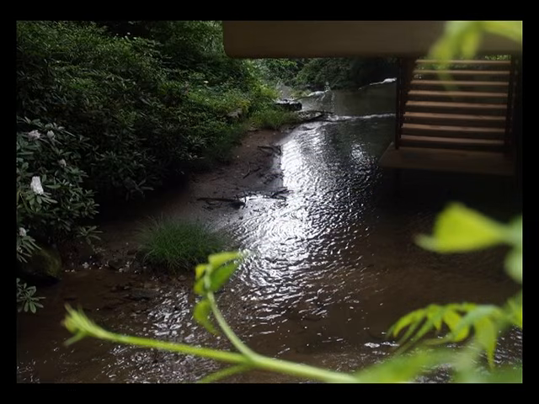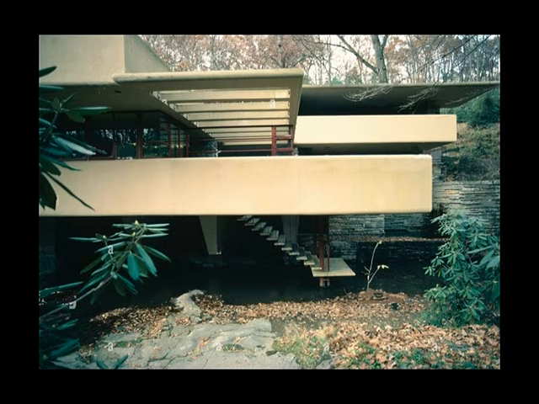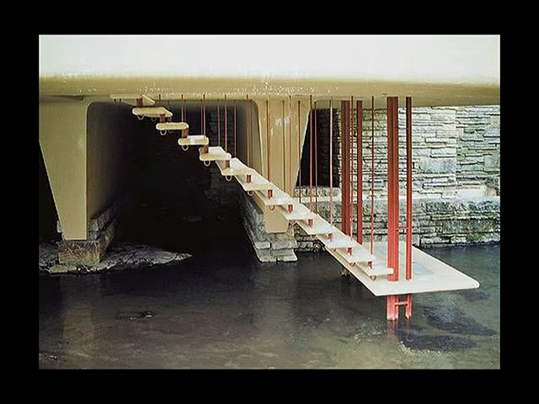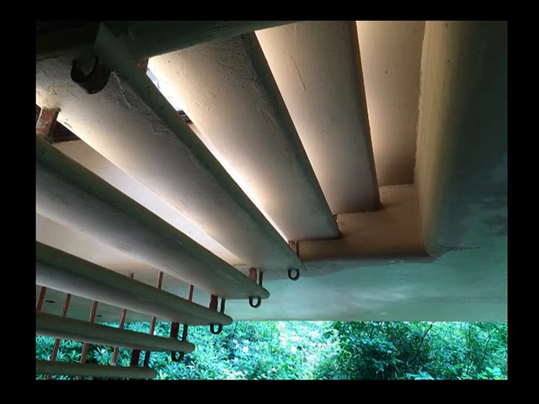In true organic style, the lines of the water had to be unbroken, and therefore the stair hardly touches the water. It was made by hanging the steps underneath the house with steel arms, creating a floating stair.